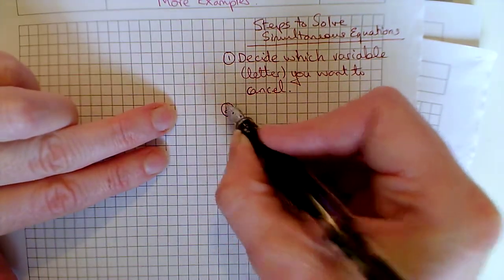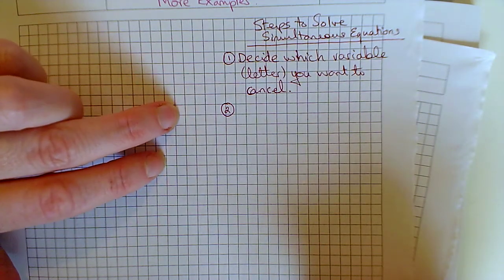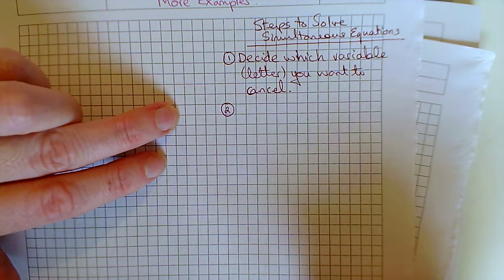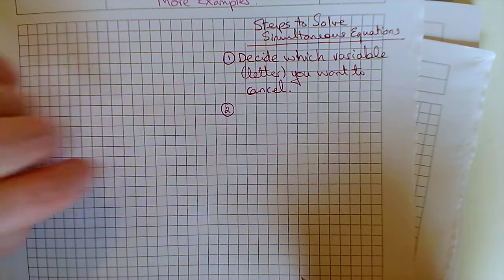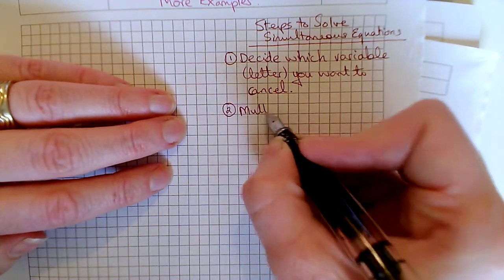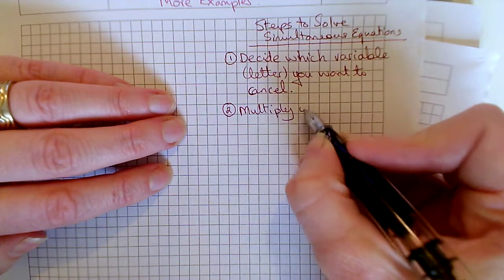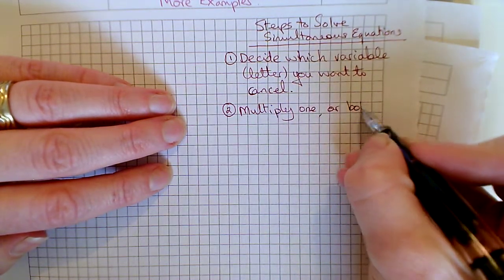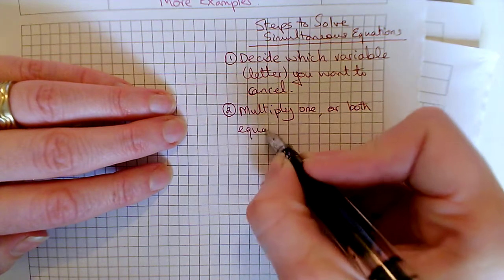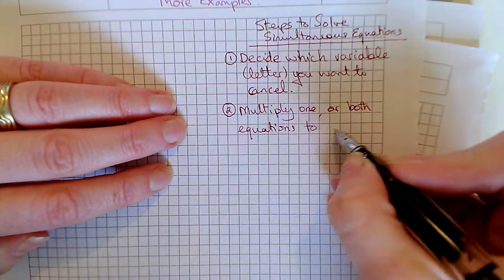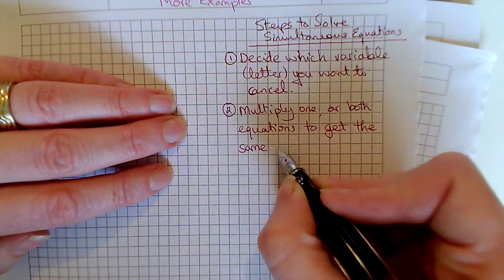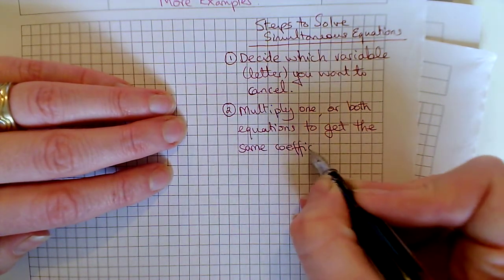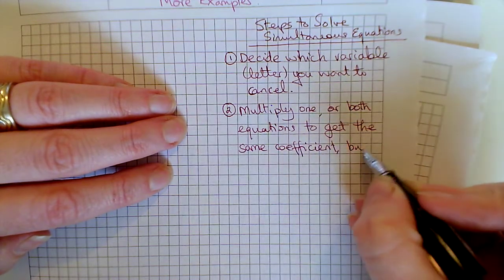Then the next thing you have to do is you need to multiply one or both of the equations so that you have the same number, same coefficient, but different signs.